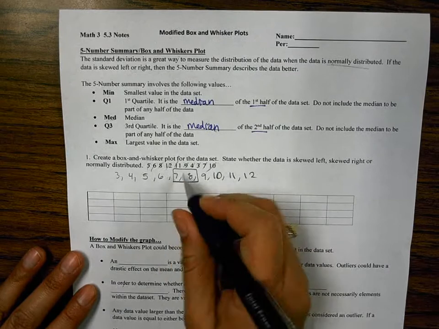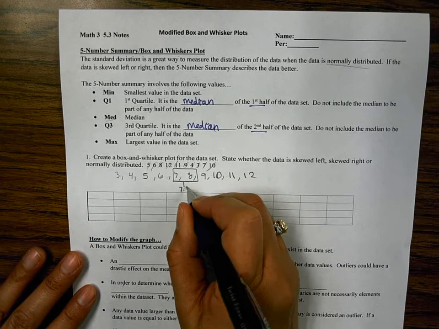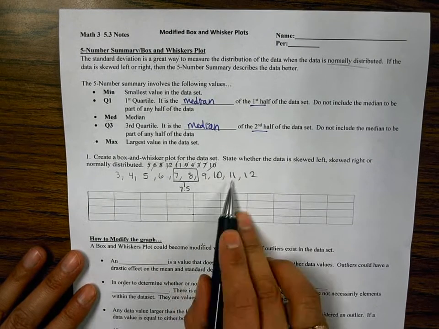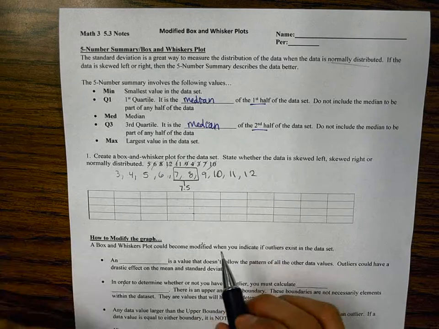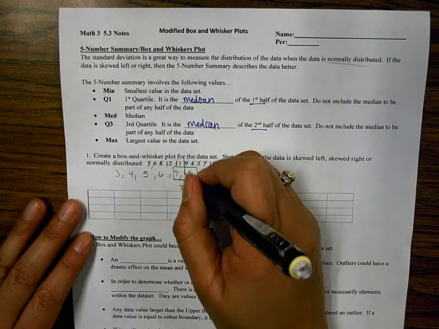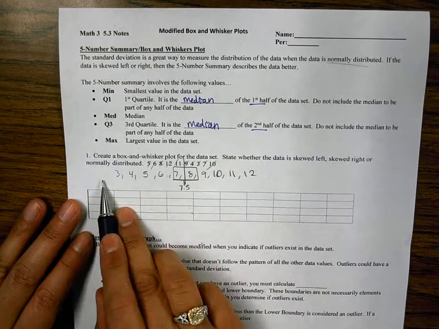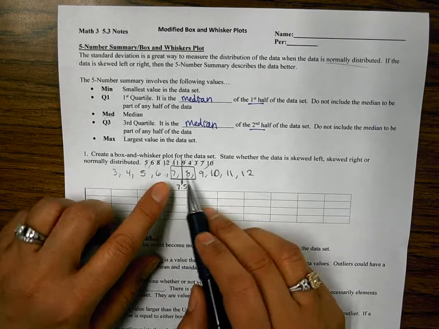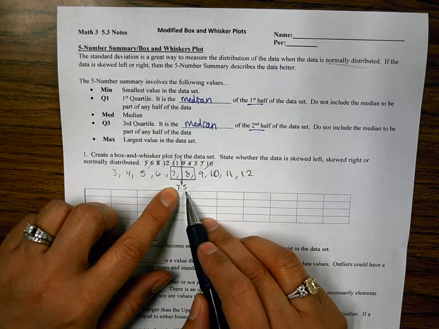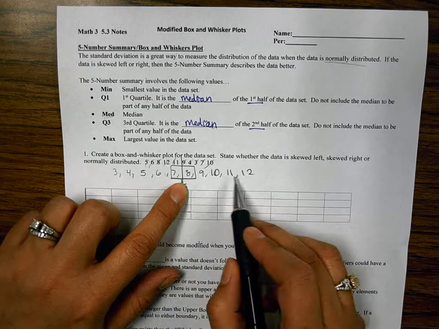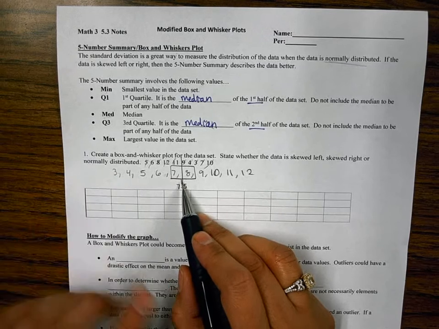So the middle is 7.5. And I don't include that in either half, but I do include the 8 to the right and the 7 to the left. Since I didn't use 7 or 8 as my median, I used its average. The 8 goes to the right and the 7 goes to the left.